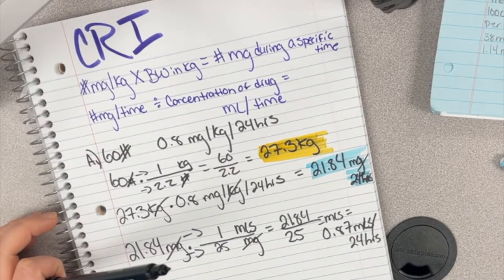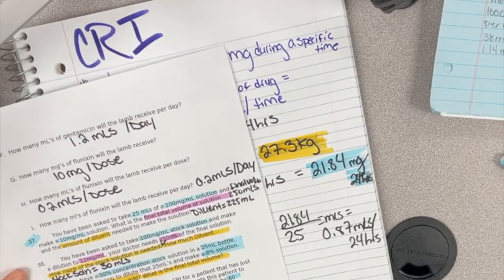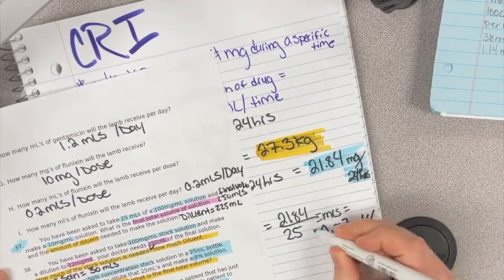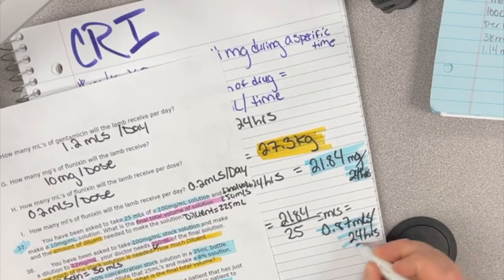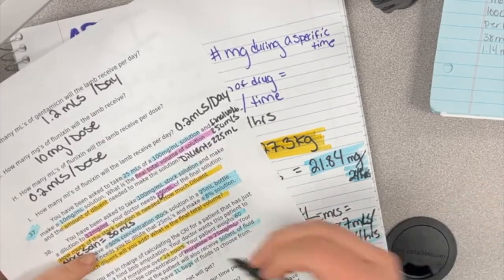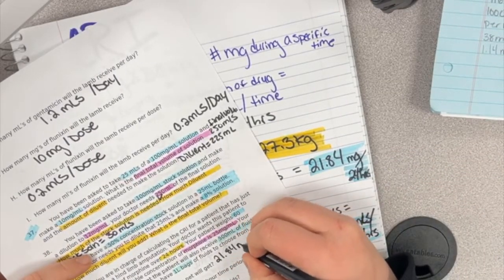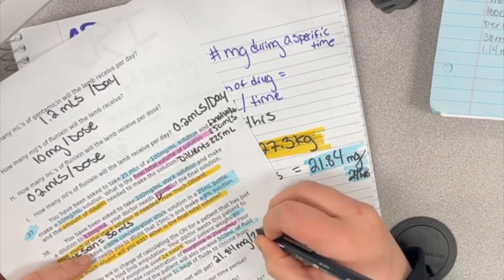So that would be our answer to B. We can highlight that blue since that is an actual answer we will need to put on our homework. And we can come over here and start filling this out. So we know that A is going to be that 21.84 milligrams per 24 hours.